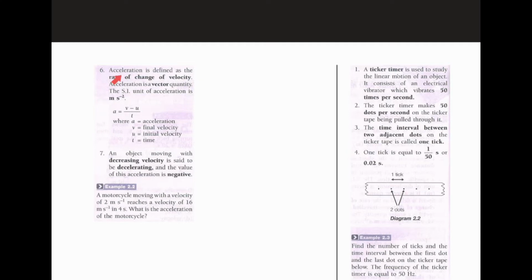Okay, so acceleration, I give one example. If an object is moving faster and faster, then we call it accelerate. If the object is moving slower and slower, for example, when the car is braking and then it is moving slower, we call it decelerate. So that's the idea. The formula: a equals v minus u over t. So a is acceleration, v is final velocity, u is initial velocity, t is time. This is the formula for acceleration.